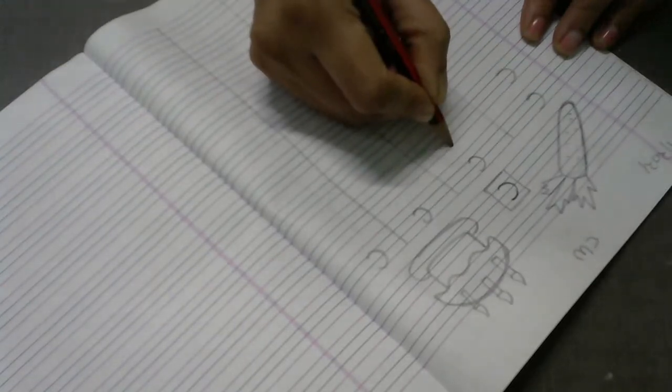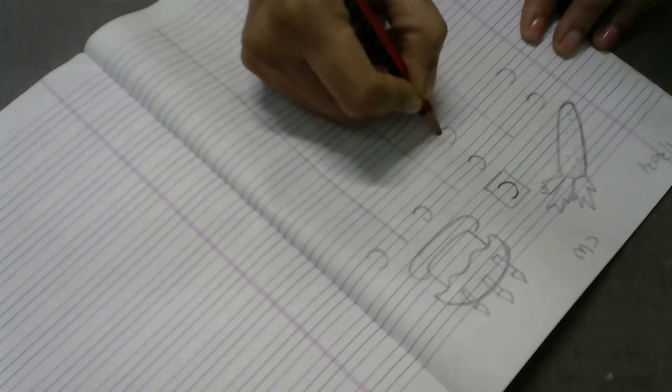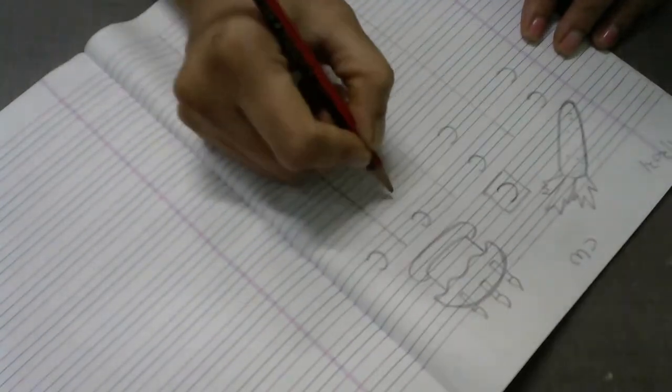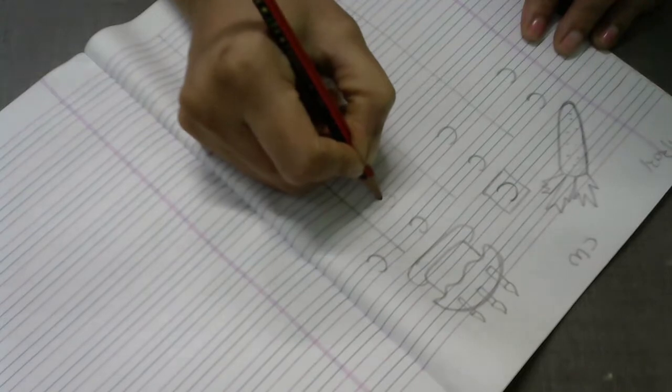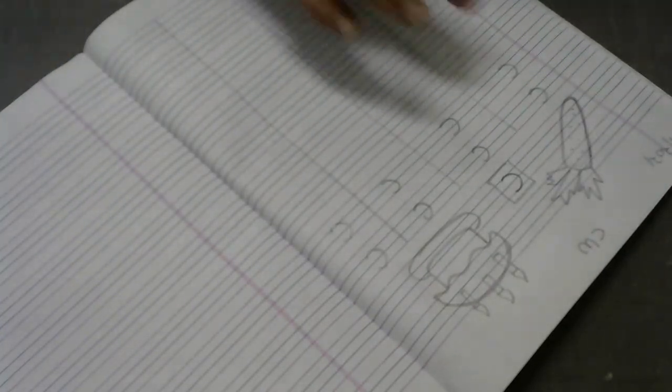So how will you start? Keep your pencil on the pink line and draw a semicircle till the blue line. Okay. This is called C. C for cake. C for carrot. Okay. So like this you have to write letter C on the whole page.